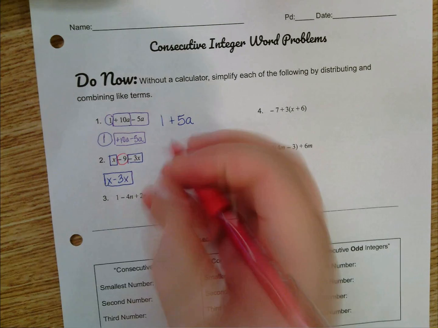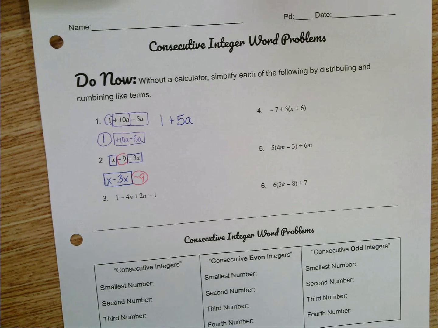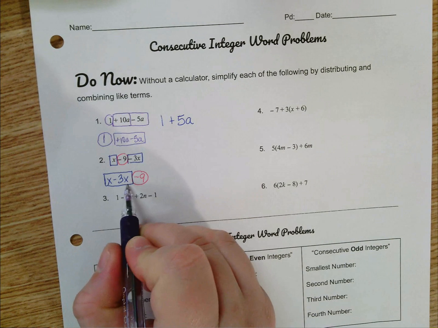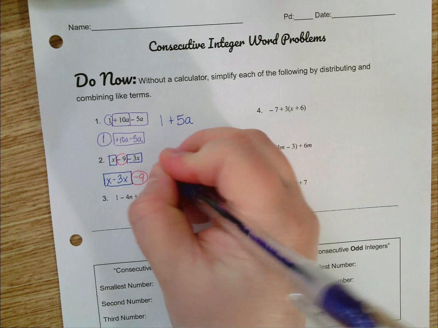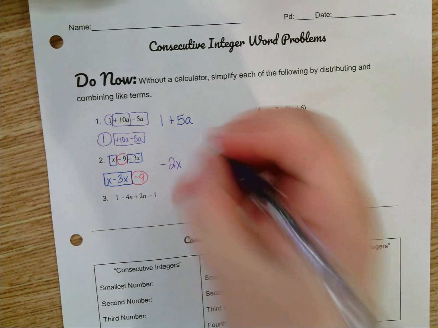And then for my constants, I have minus 9. So when I combine like terms here, if I have 1x and I take away 3x's, I'm left with negative 2x's. And separate from that, I've got minus 9.